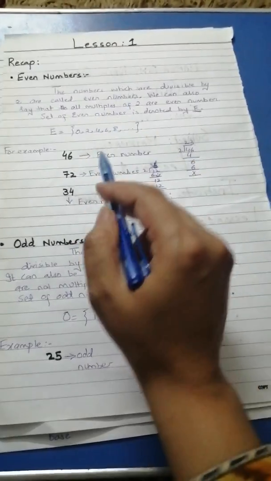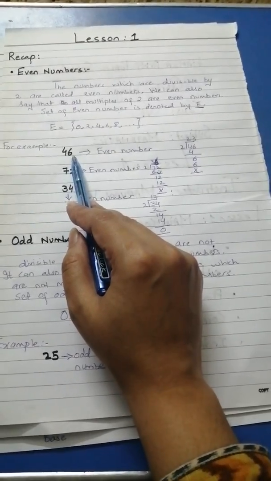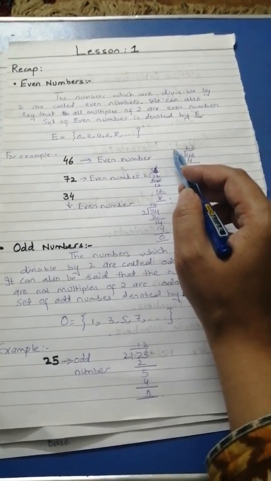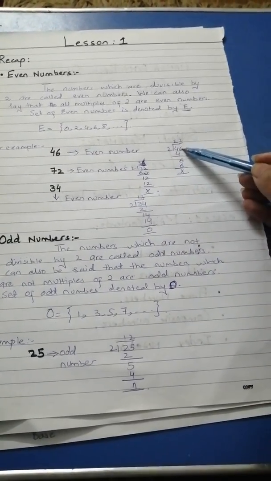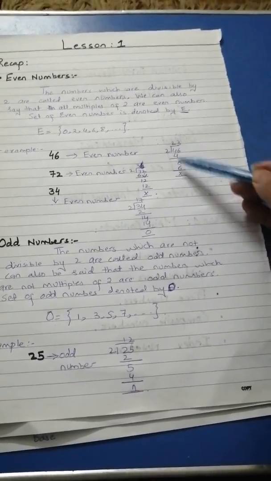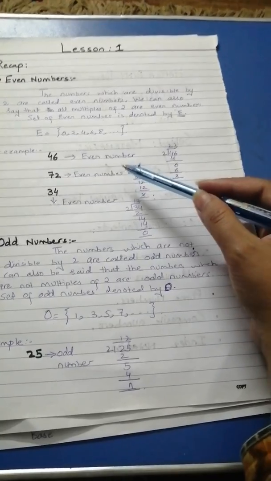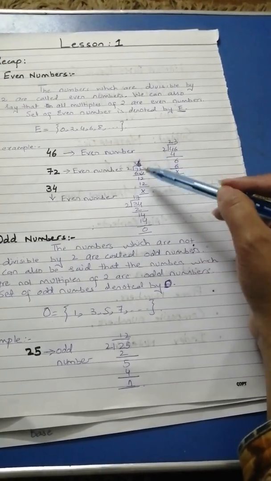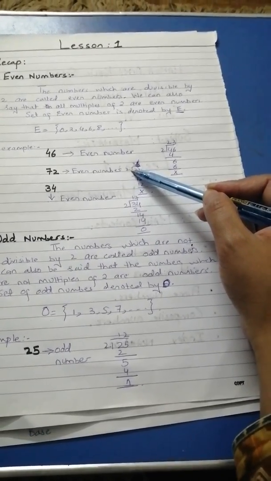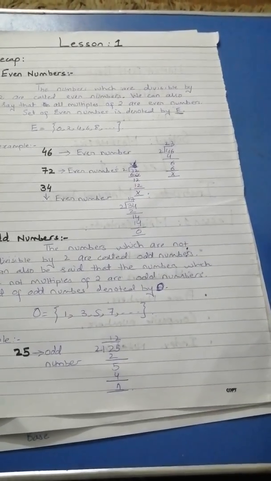Now we will see some examples of even numbers. 46: as I told you earlier, if a number is divisible by 2, then it is an even number. 46 is totally divisible by 2. It means the remainder is 0. So 46 is divisible by 2. Now 72, an even number. 2 3s are 6, 2 6s are 12, remainder is 0. So 72 is also an even number. Now 34 is also an even number because it is completely divisible by 2.